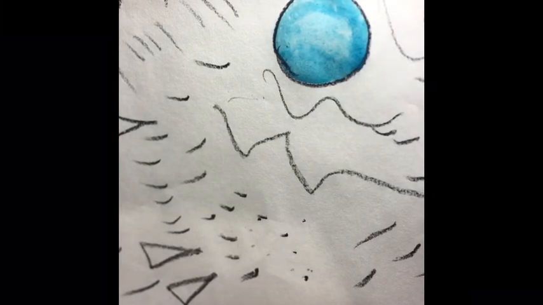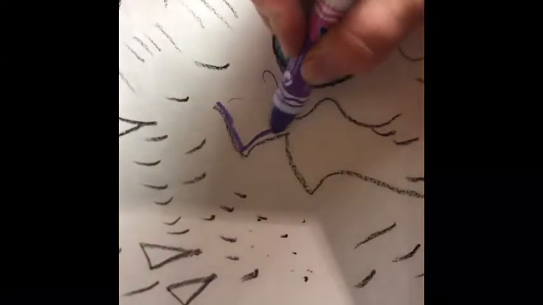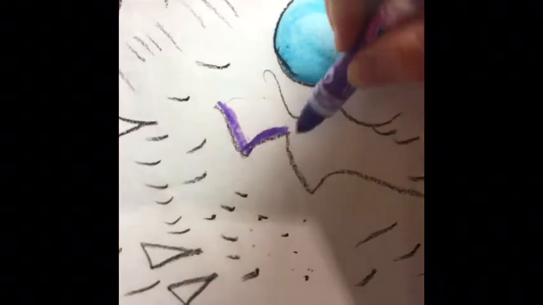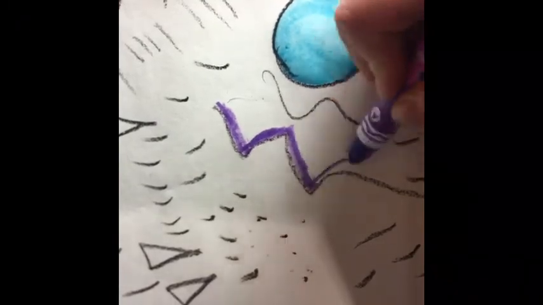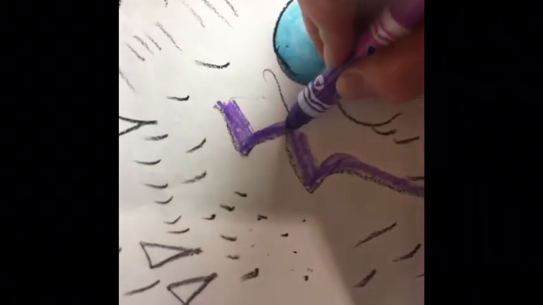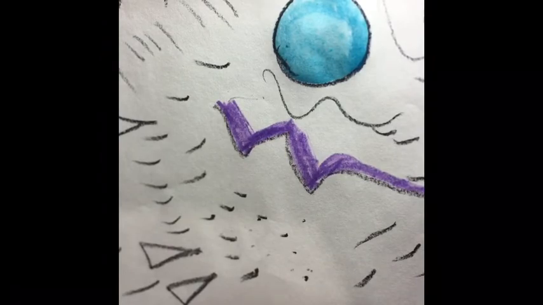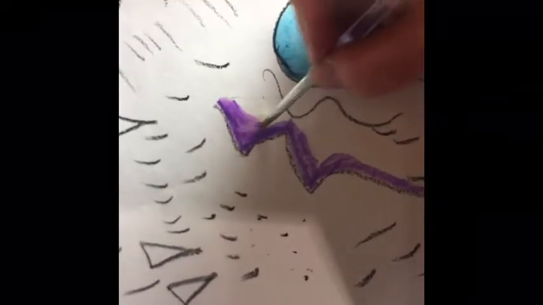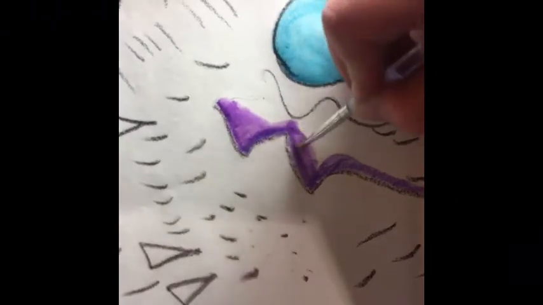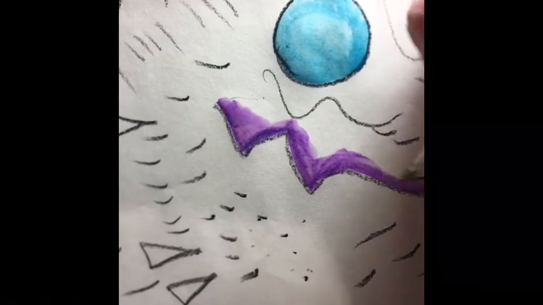All right, if you don't have watercolor paint at home, you can use markers and start coloring in areas with those markers. And then if you do have a brush, you can get it just wet and kind of turn that into paint.